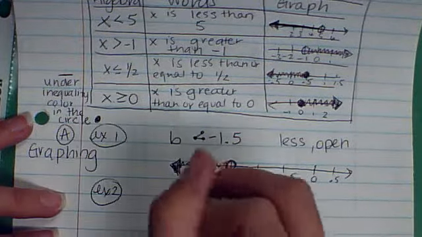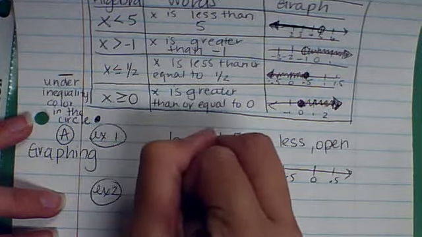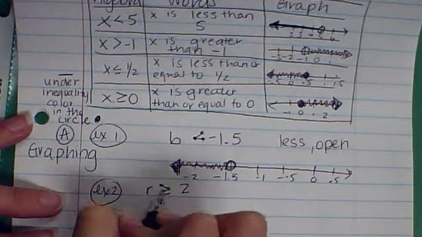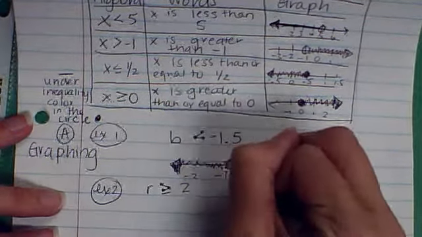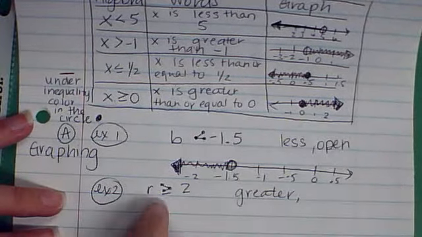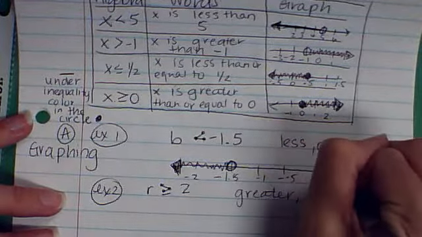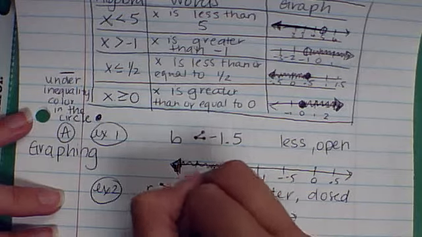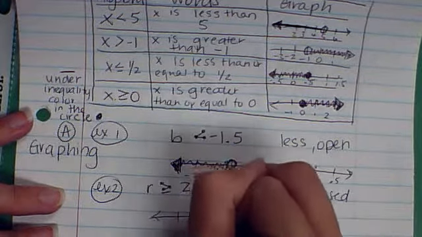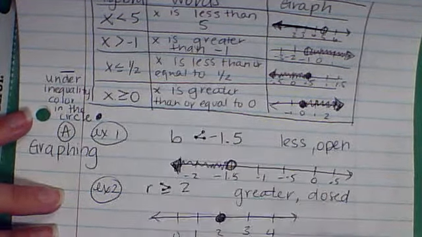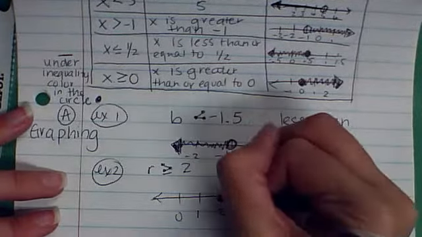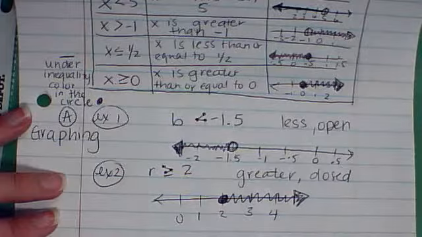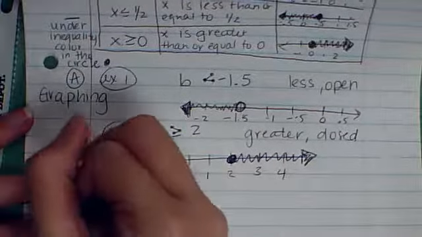Example number 2. R is greater than or equal to 2. Okay, 2 is greater than 1, so this is greater. There's a line underneath, so it's a closed circle. Draw my number line, put 2 on there, some values around 2, put a closed dot at 2, and then numbers greater than that would be like 3, 4, 5, on and on and on.